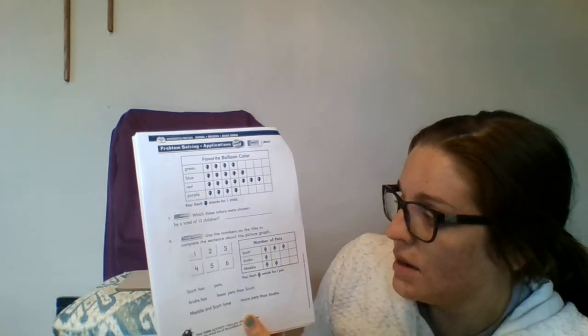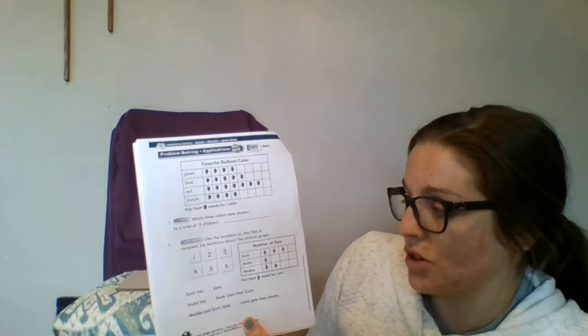Number 8, use the numbers on the tiles to complete the sentence about the picture graph. So they give you 1, 2, 3, 4, 5, and 6. So you'll use those numbers to complete the sentences down here.